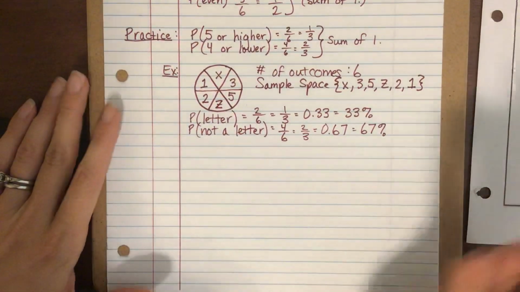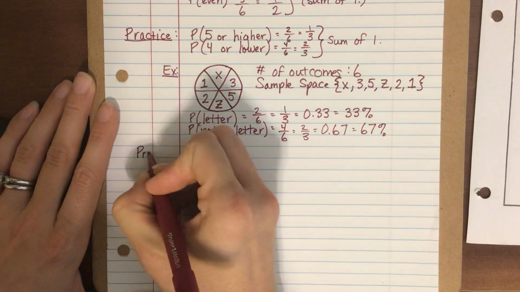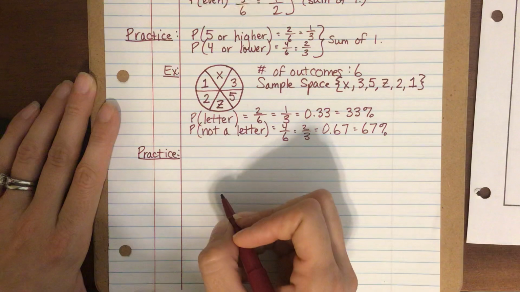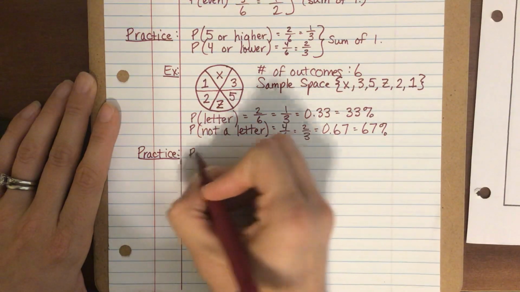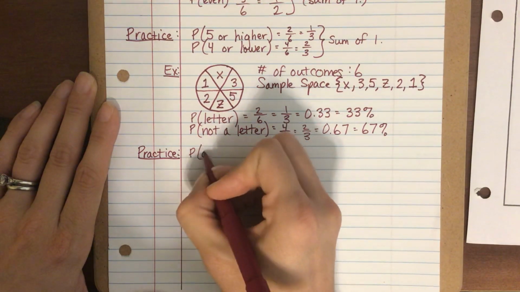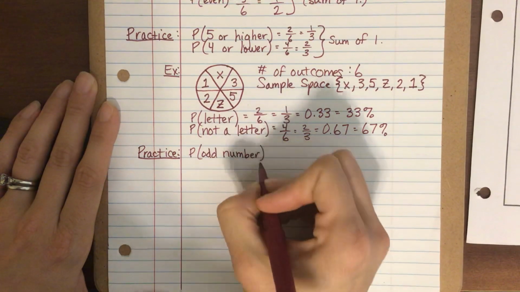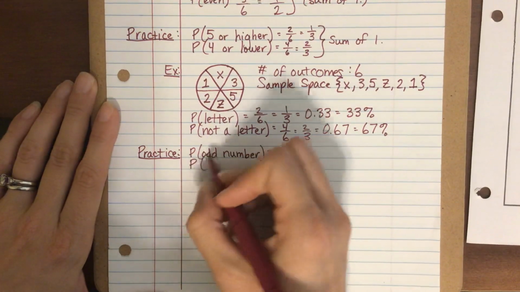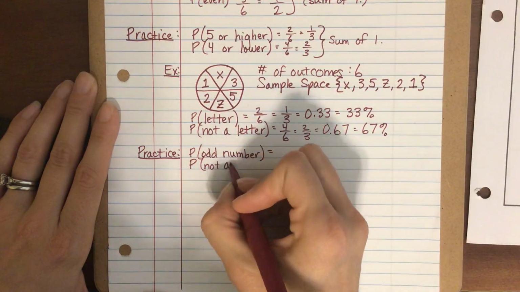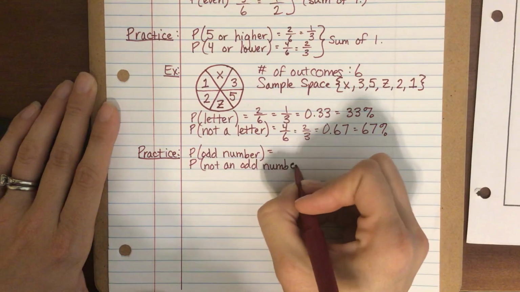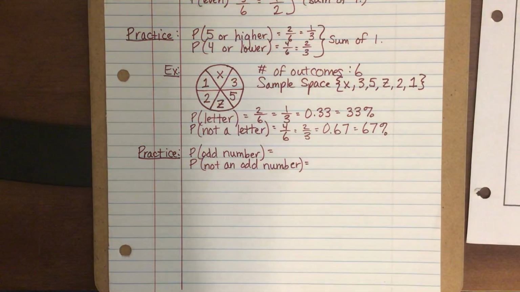Okay, your turn to practice. So let's try this. The probability of getting an odd number and the probability of not an odd number. Okay, go ahead and find those probabilities. You're going to want to pause your video for a moment so that you have a chance to do that.